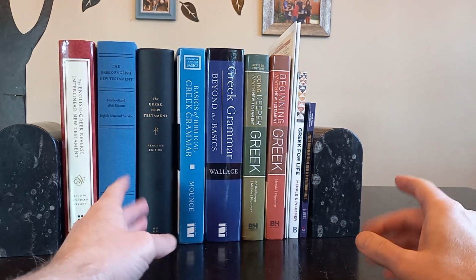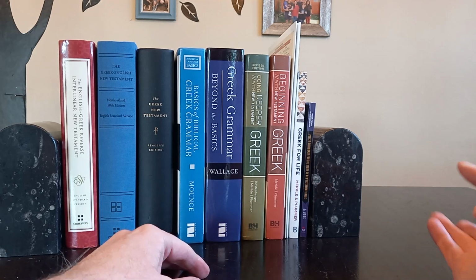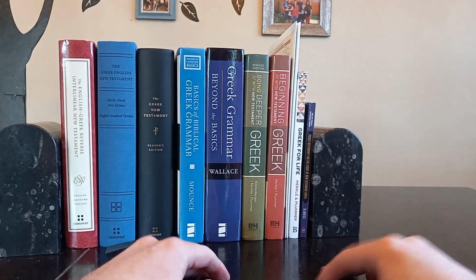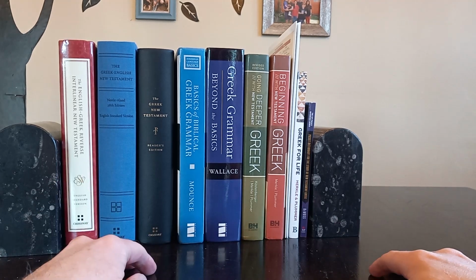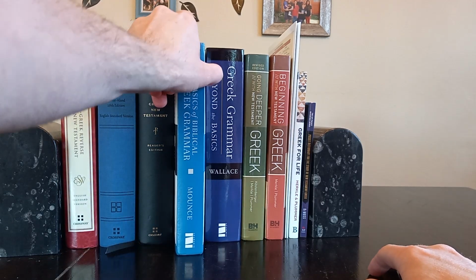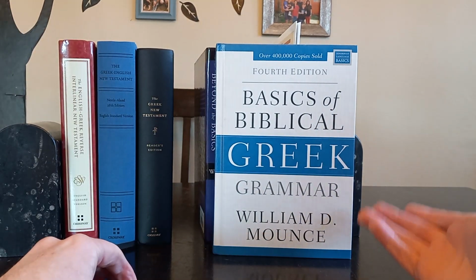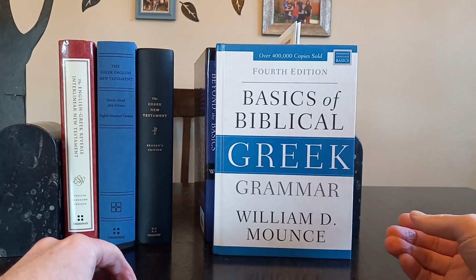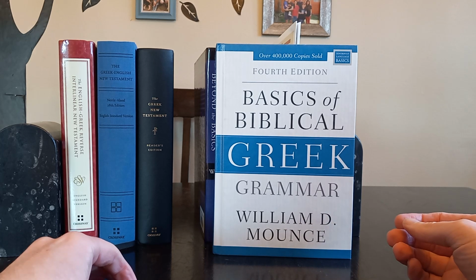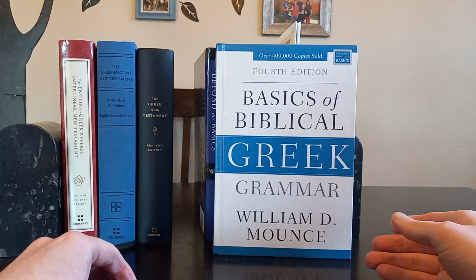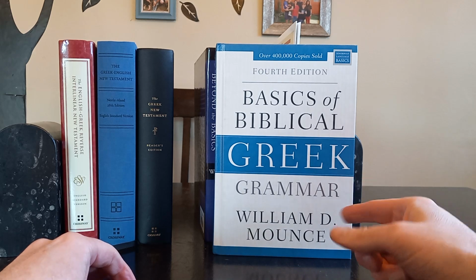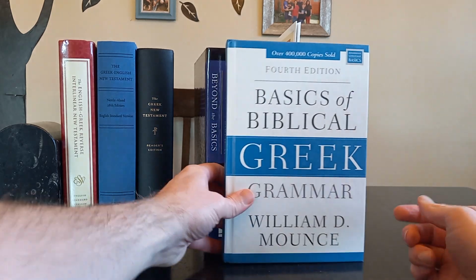All right, let me say something about the grammars now. I already mentioned Machen. There's a lot of Greek grammars out there. These are just the ones that I have on my shelf that I can speak to a little bit. I would guess this is the most popular Greek grammar today. Feel free to correct me if you think that's off, but I think this is probably the most popular one, Basics of Biblical Greek Grammar by William Mounce.